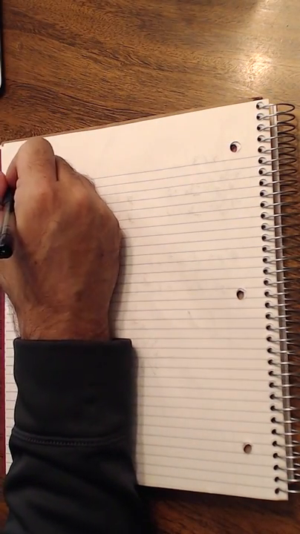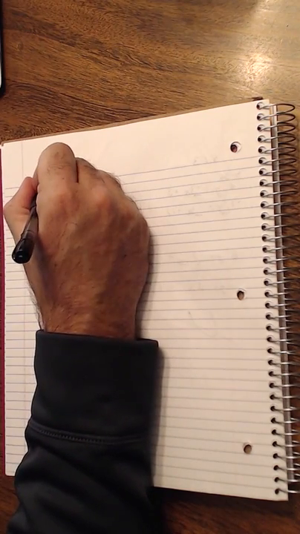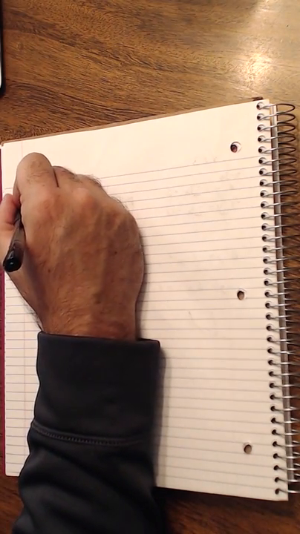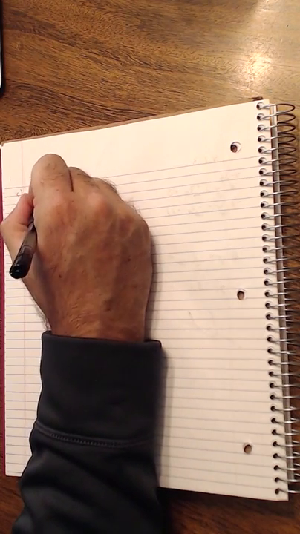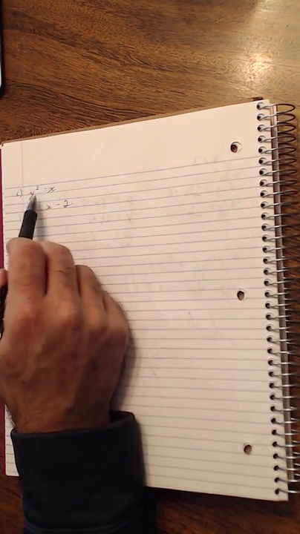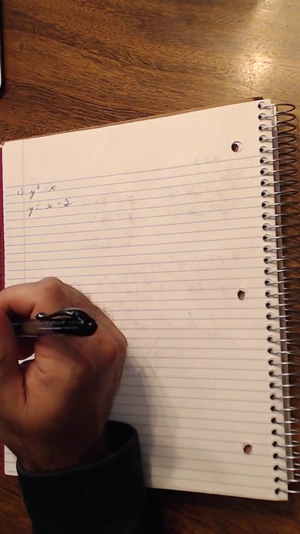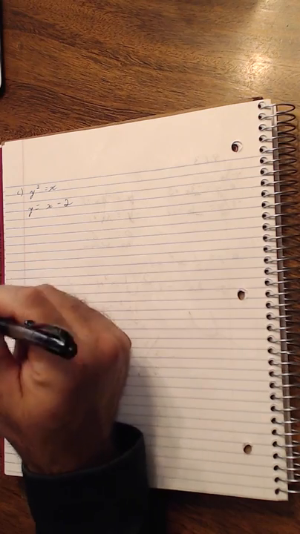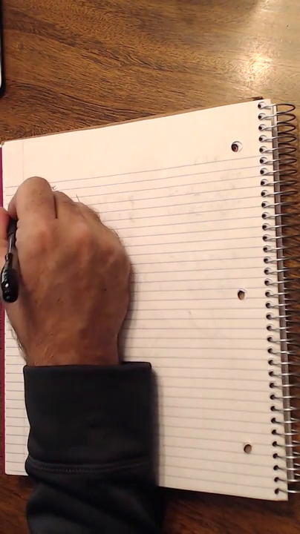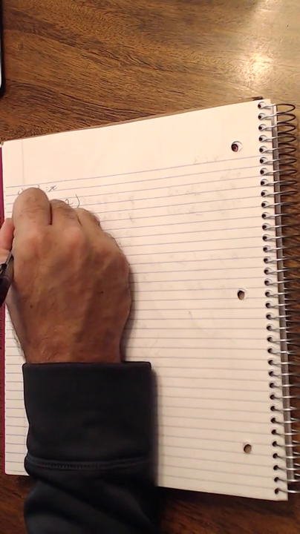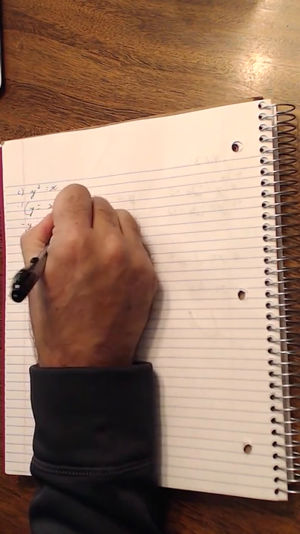All right, so C. You have y squared equals x, and y equals x minus 2. Now, you should know by now that this is a sideways parabola, okay, when you have the y squared. But I'm going to use elimination, I think. So that means I have to multiply this whole thing by -1. So that gives me negative y equals negative x plus 2.